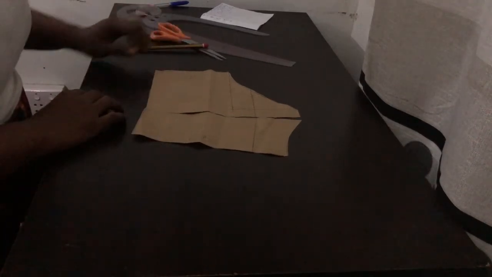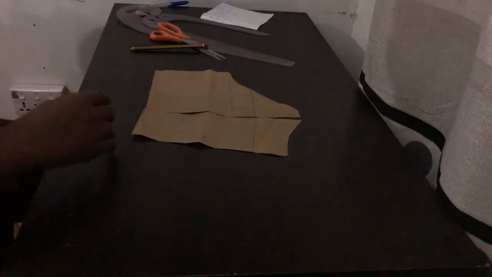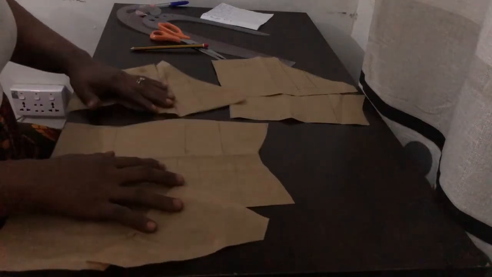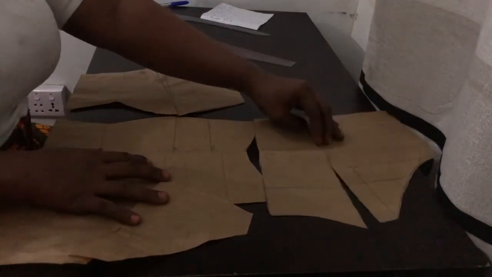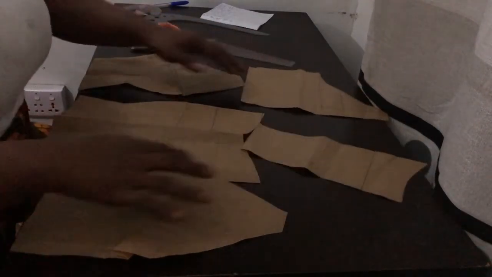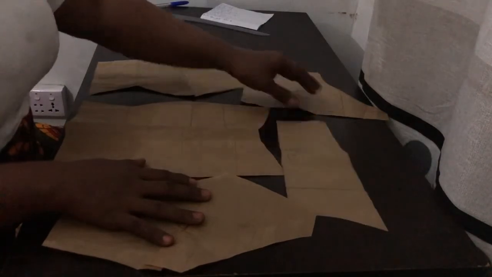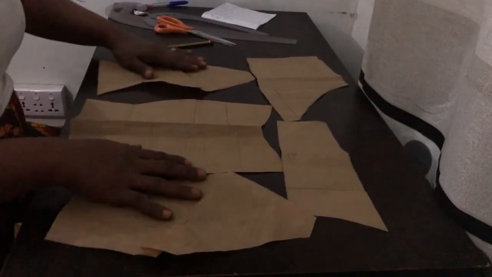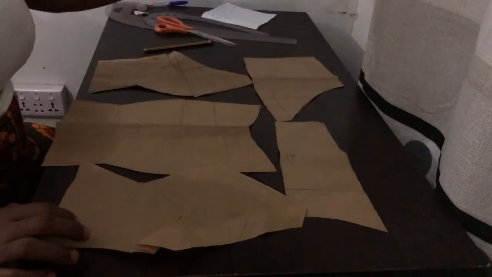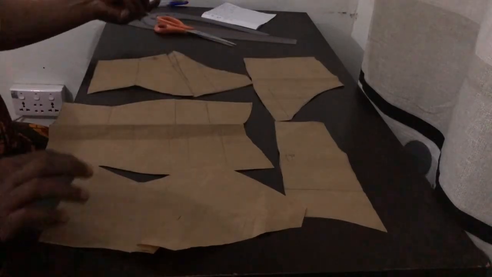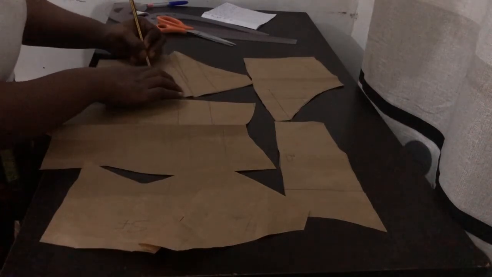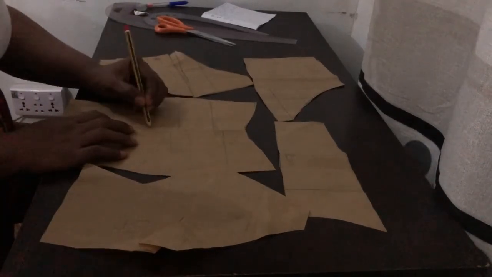You can see, cut it out. Next thing we have to do, let's place it together so you can see it very well. This is the back, this is the front. This is the front pattern, and this is the back pattern. I don't know if you can see it, but this is the front pattern and back pattern. Center back, side back, side front. Then this is the center front.